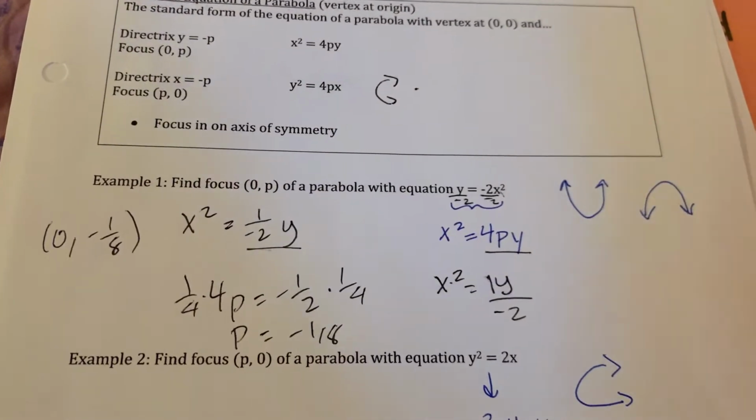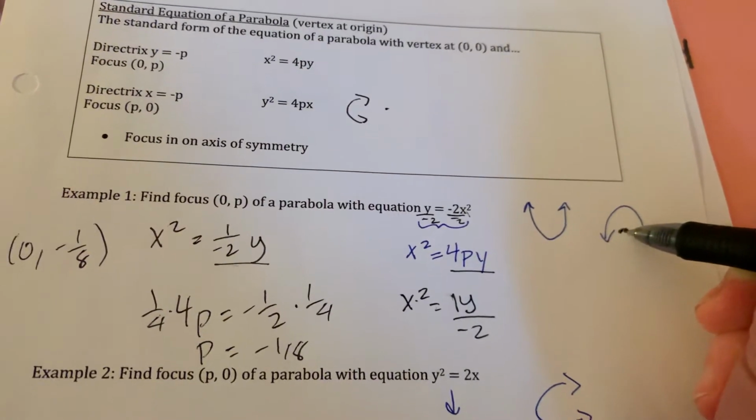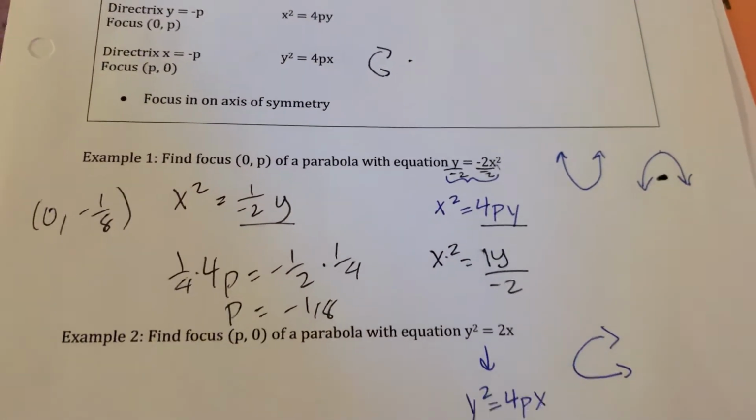But what does this mean? It means that your focus would be like right here. It'd be 0, negative 1/8 if it was graphed on a line.